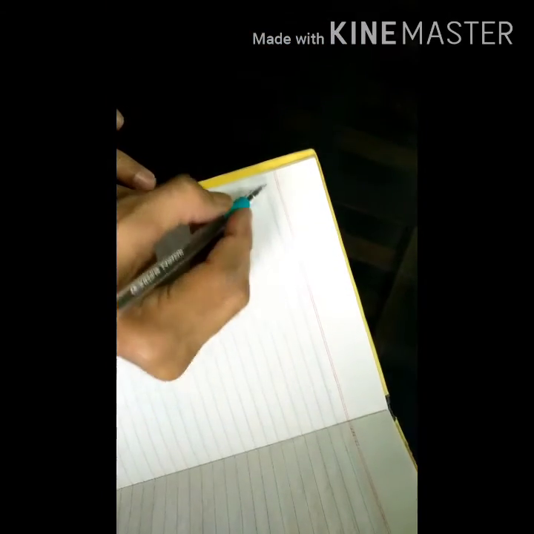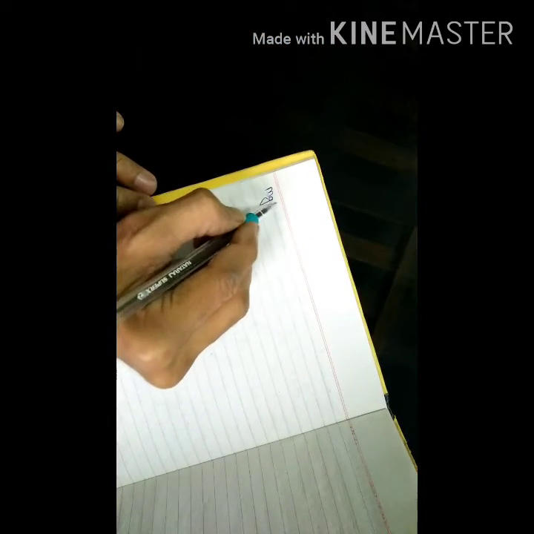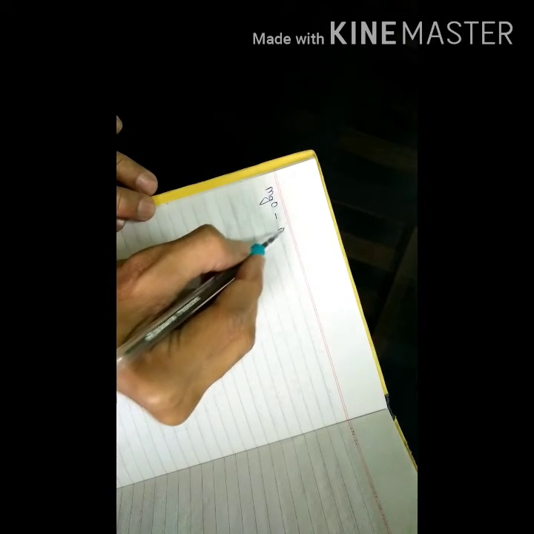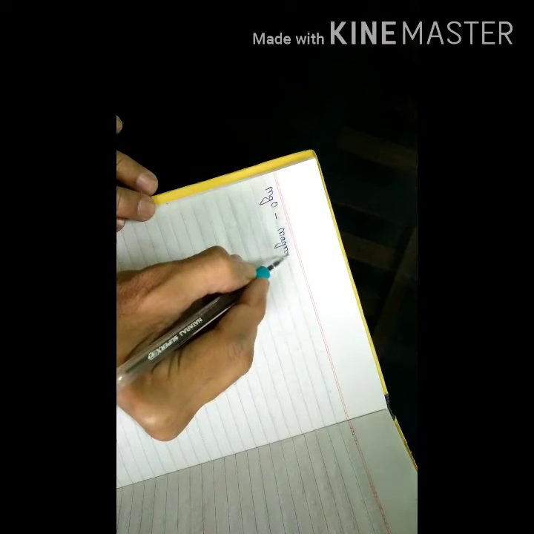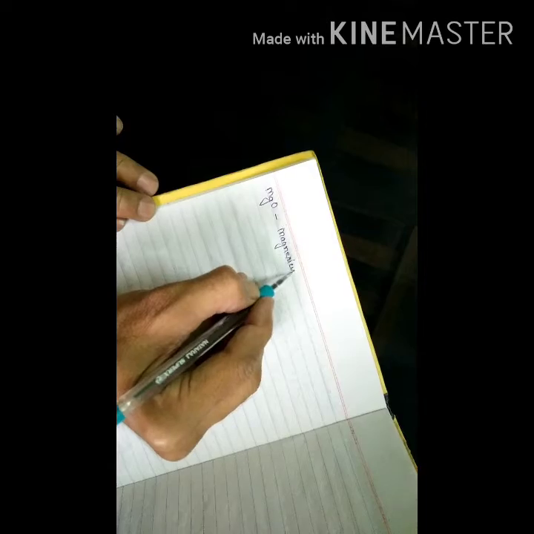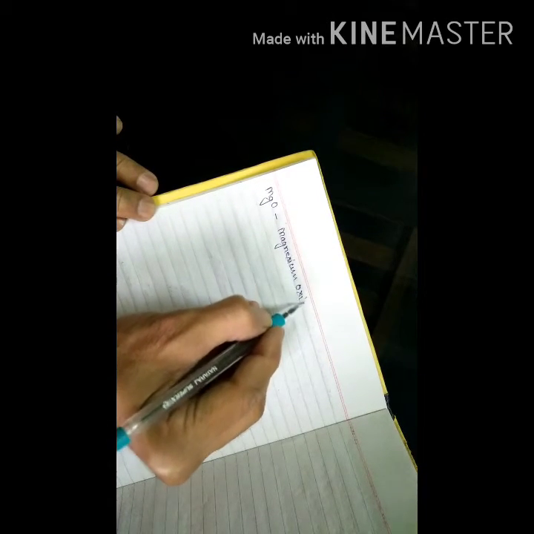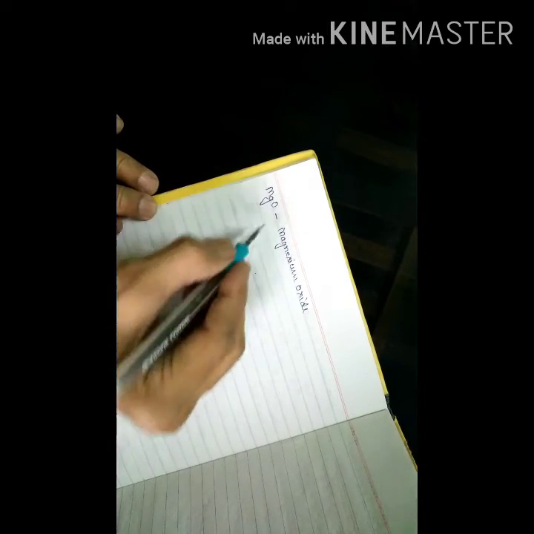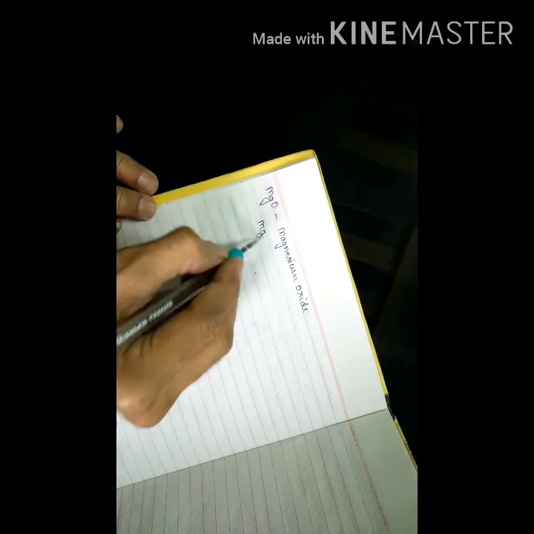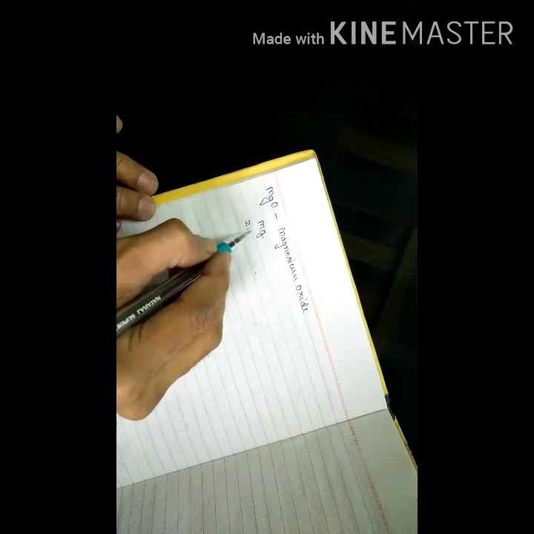Now take another example, magnesium oxide. In this, the configuration of magnesium is 2, 8 and 2.